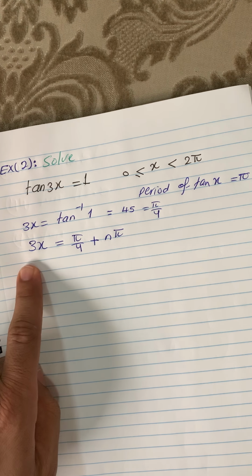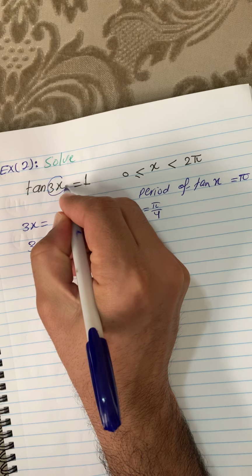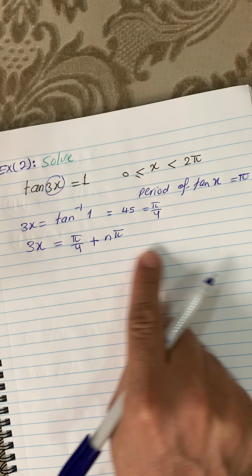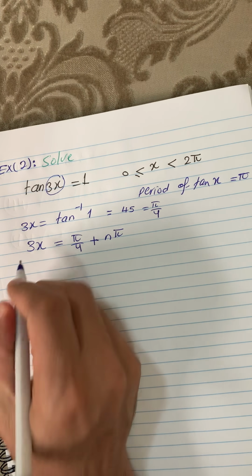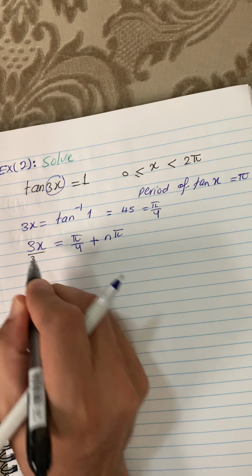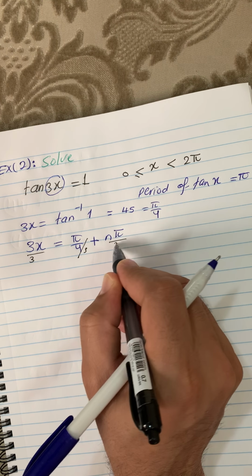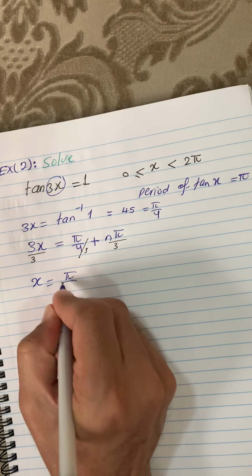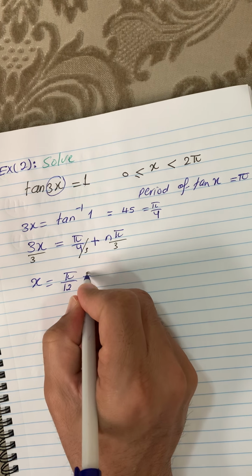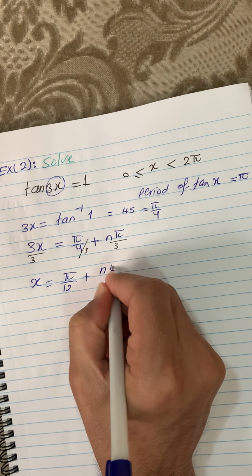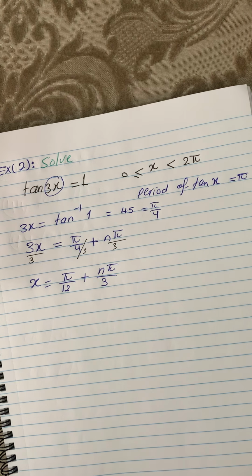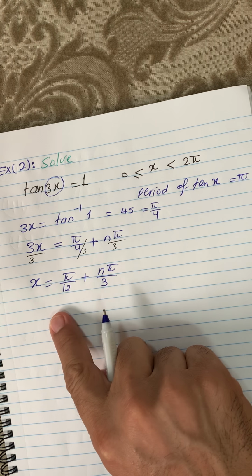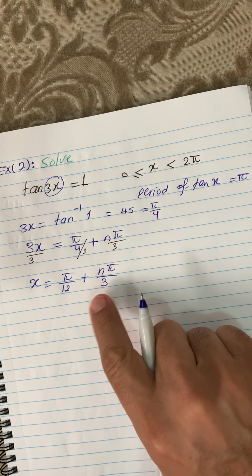This is 3x because the angle given was 3x. If I want to get x, divide each term by 3. Divide the whole equation by 3. So I'm going to write x equals pi over 12 plus n pi over 3. Pi over 12, because pi over 4 divided by 3 is pi over 12. Pi over 12 plus n pi over 3.